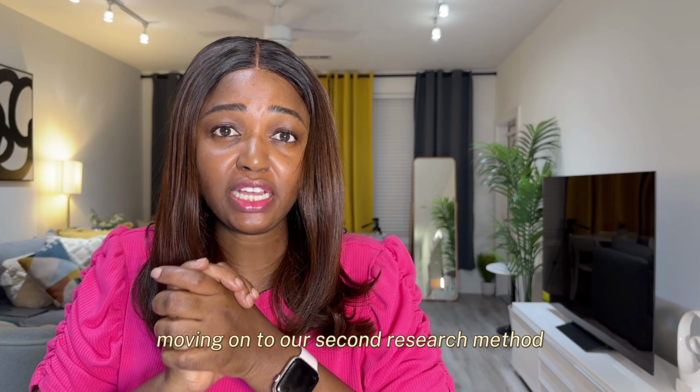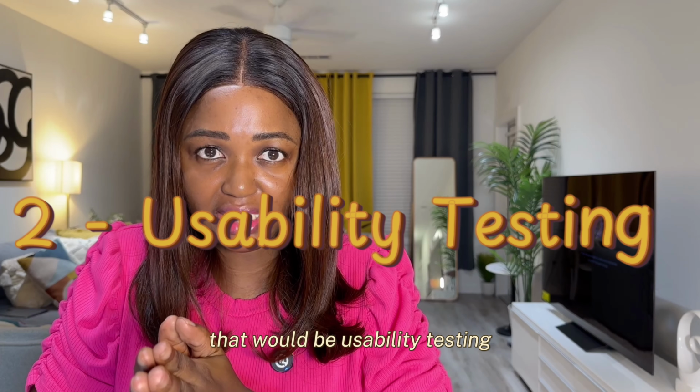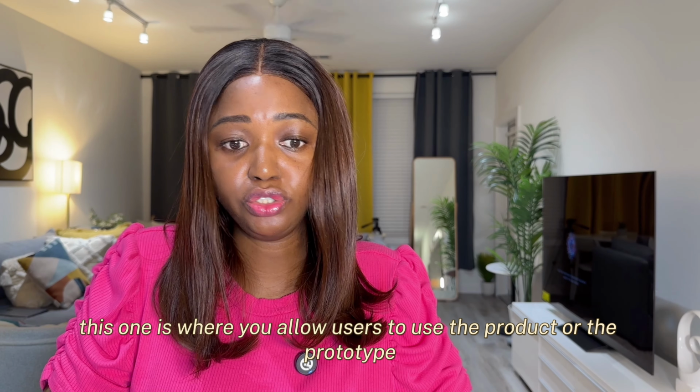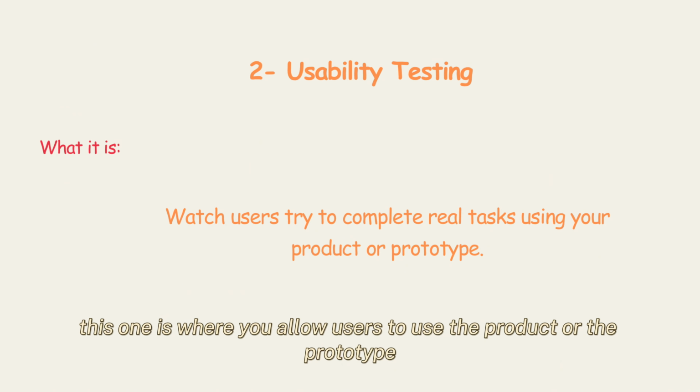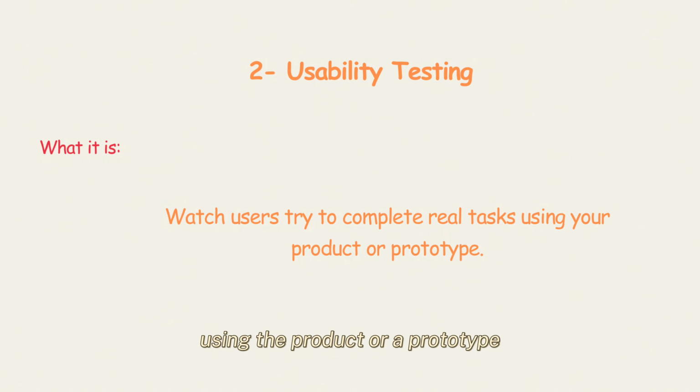Moving on to our second research method, that would be usability testing. This one is where you allow users to use the product or the prototype and you watch them as they complete real tasks using the product or a prototype.